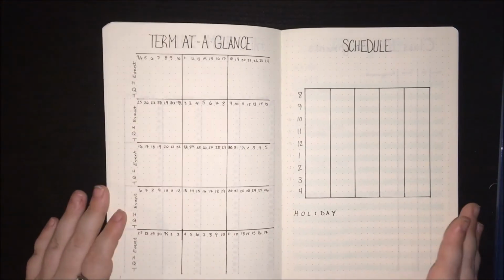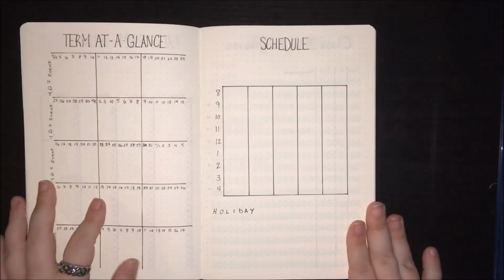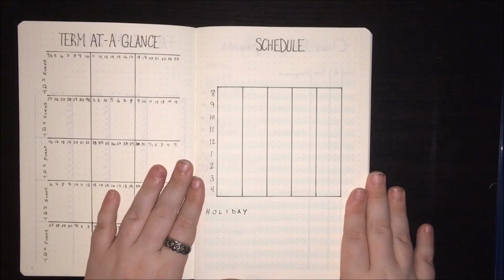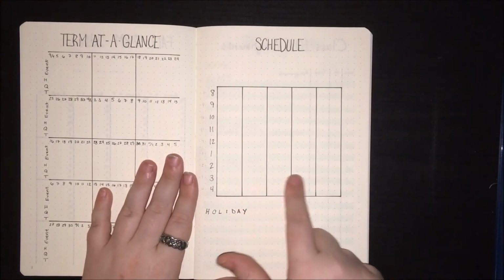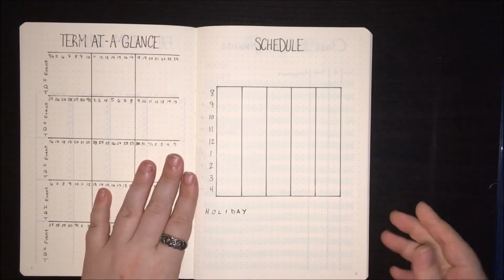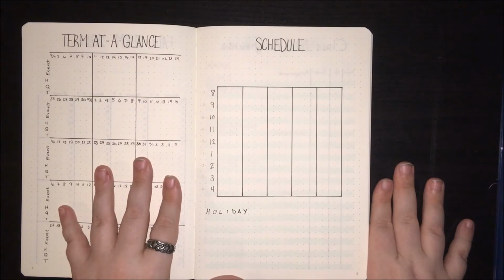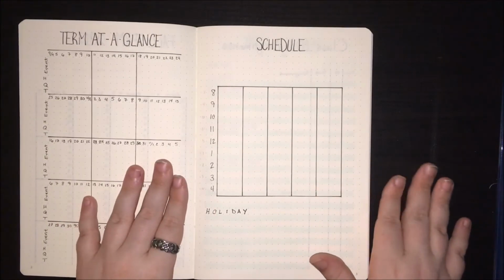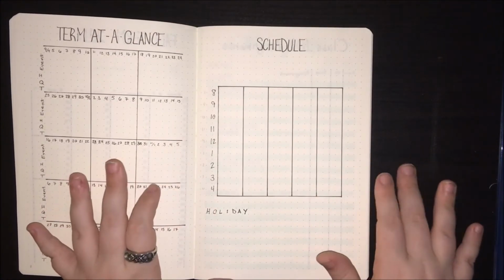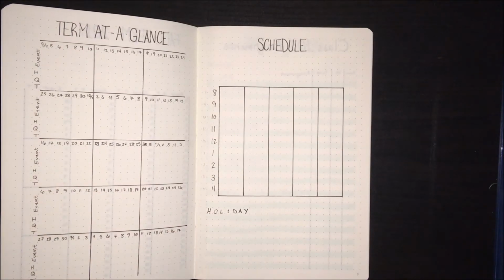So the other thing, the first item I mentioned also in spreads that I would include is a schedule. Like just your everyday run-of-the-mill schedule, Monday, Tuesday, Wednesday, Thursday, Friday. Include Saturday and Sunday if you have school on those days or class-related things on those days. If you have block scheduling, create columns for that and don't rely on the usual Monday, Tuesday, Wednesday, and so forth kind of setup.